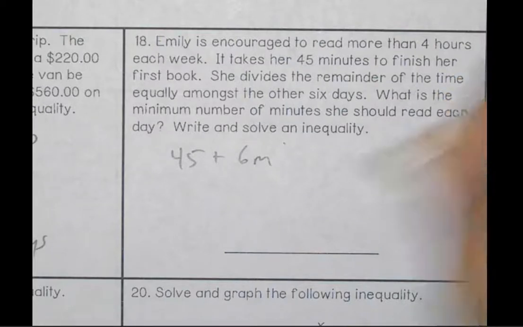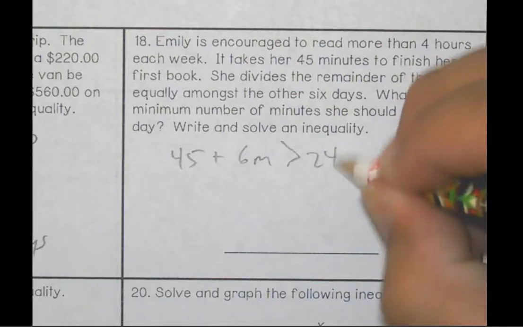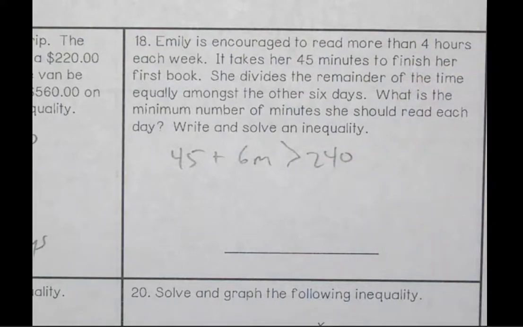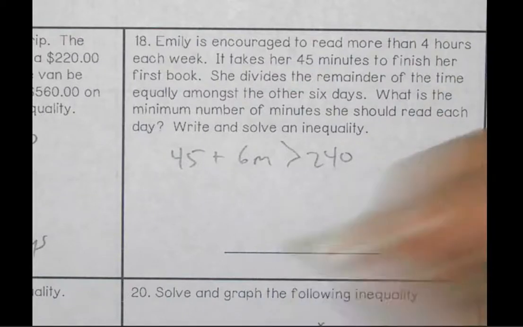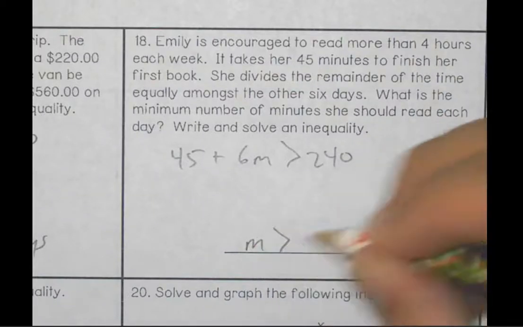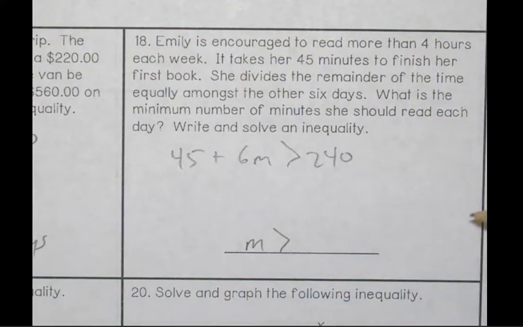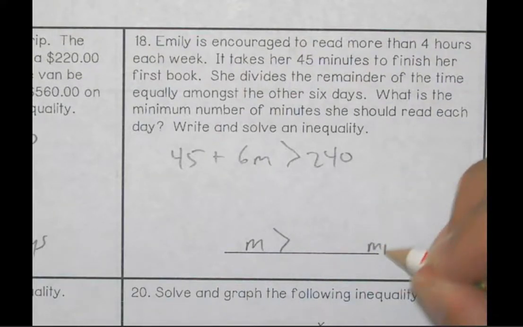Minimum number she should read. So it's going to be more than, that's greater than, and then 240. And so once we do that, we'll solve it, and we'll get that M is greater than some number, and that's in minutes.